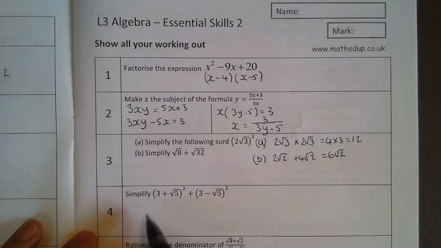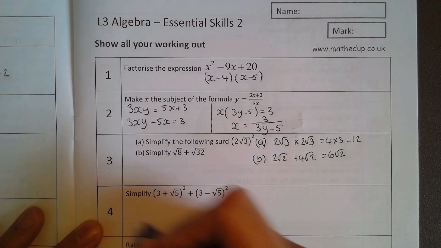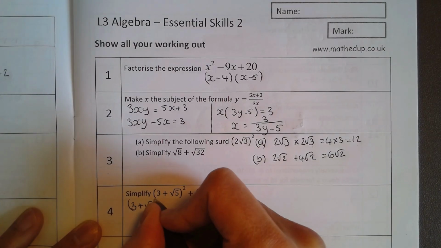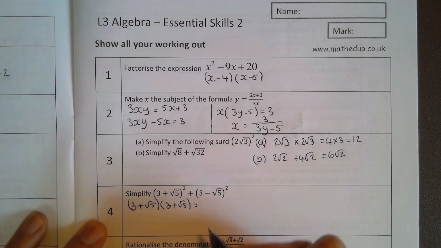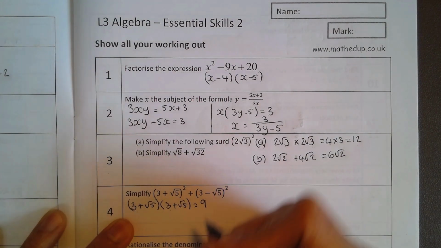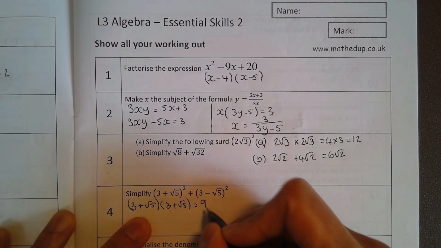Okay, question 4, we're simplifying 3 plus root 5 squared plus 3 take away root 5 squared. So let's do the 3 plus root 5 squared first. So I'm just going to write this out in full. So that's going to look like that. Okay, and then I've got 3 times 3, which is 9. 3 times root 5, which is 3 root 5.